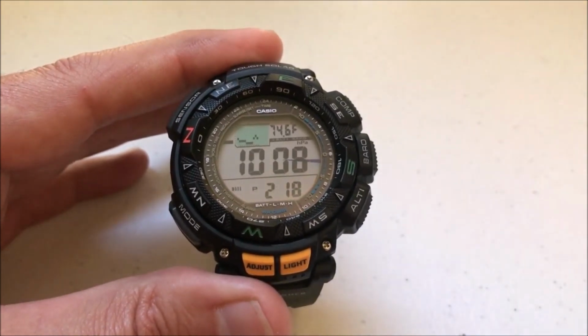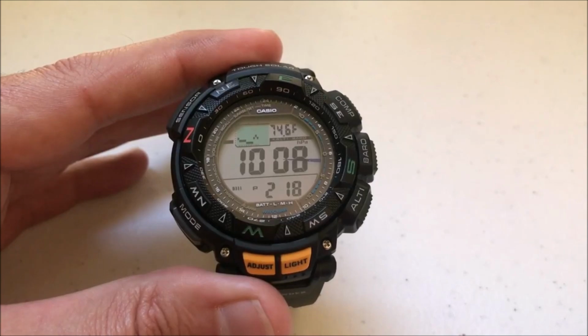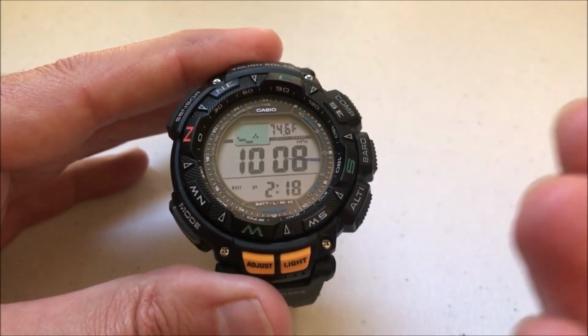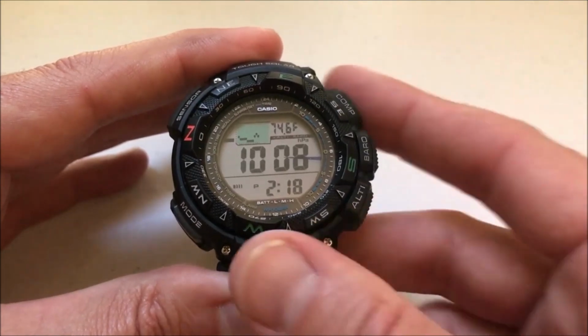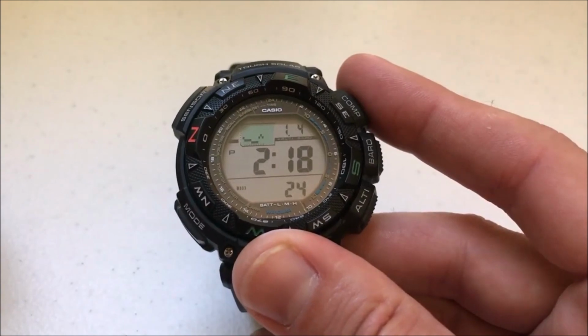If you leave it in this screen after an hour, by default it'll automatically go back to the timekeeping mode screen. If you're done, you've got your thermometer reading, you've got your barometric pressure reading, you can always press the mode button, which is your back button, and that'll take you back to the timekeeping screen as well.